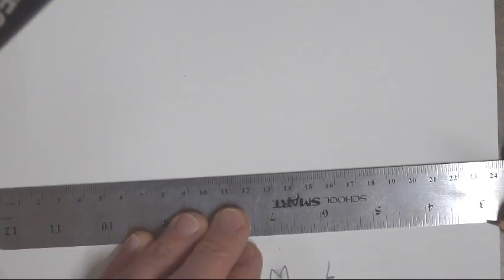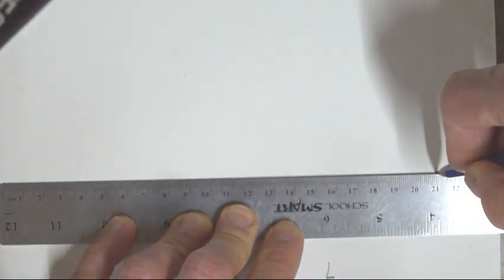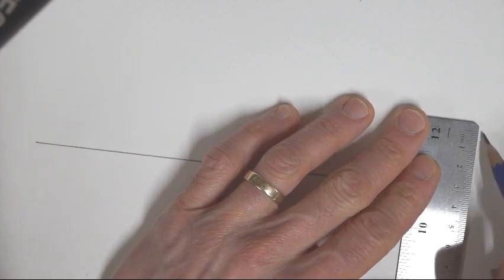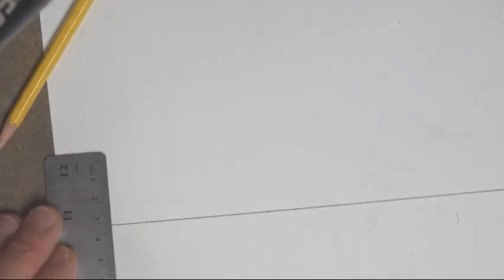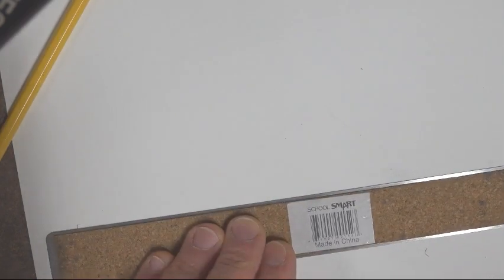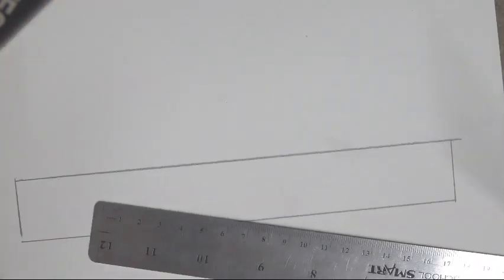So if I was going to do a value spectrum, once again I would start with a 3 centimeter by 21 centimeter box and then divide it into 7 sections, 3 centimeter sections, so that I can practice changing density in order to create 7 different values.